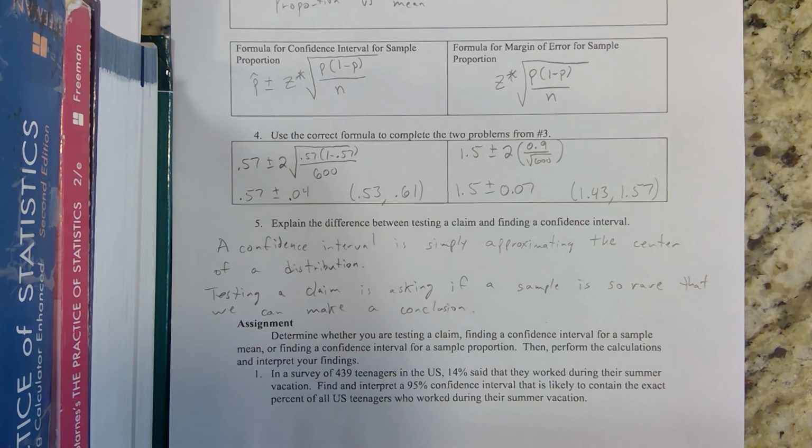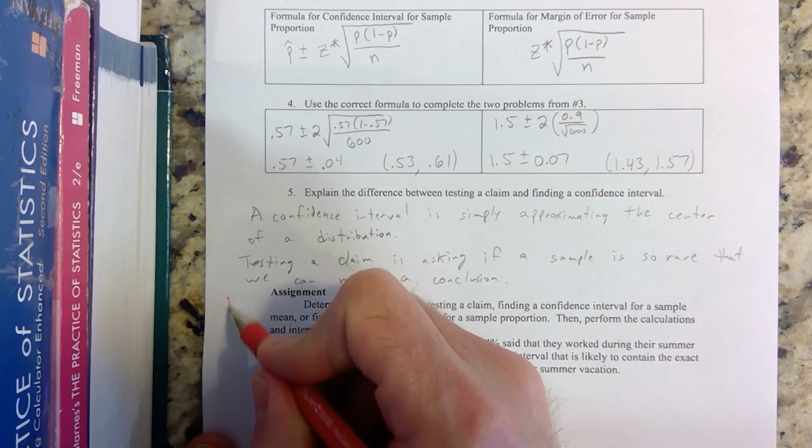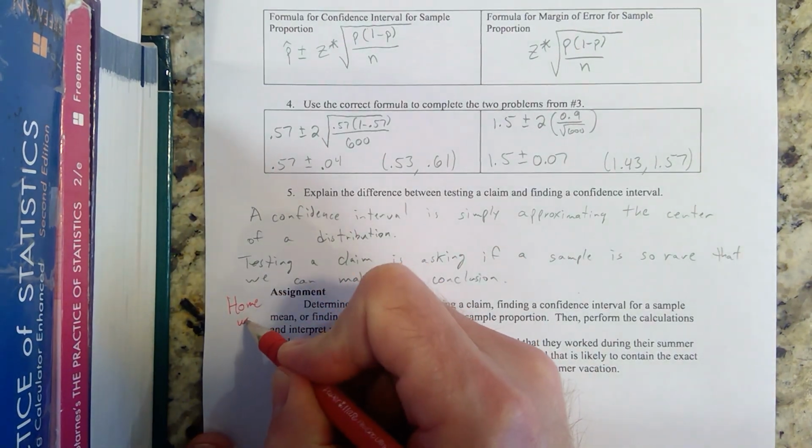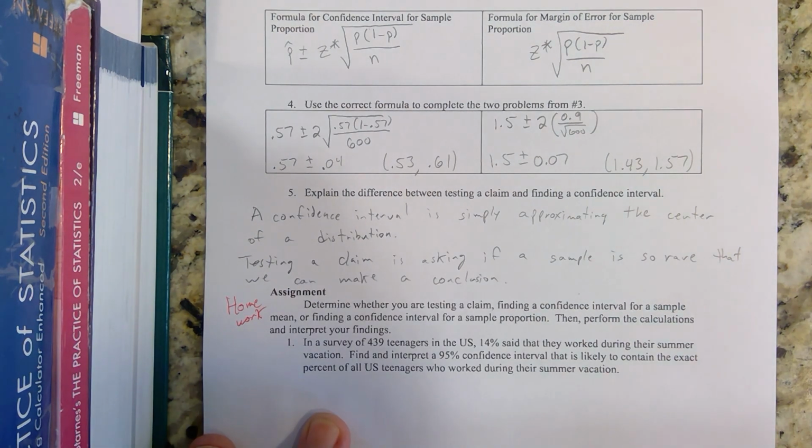All right. So that's the basics of inference. And right down here is where your homework starts. So enjoy doing the homework assignment, and I hope you enjoy inference, one of my favorite topics in statistics.